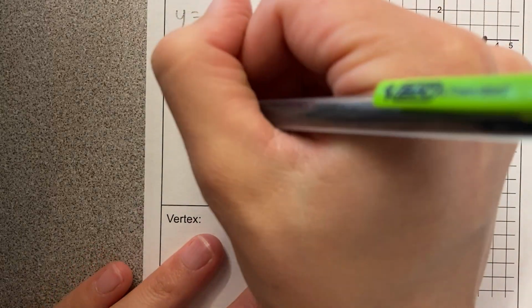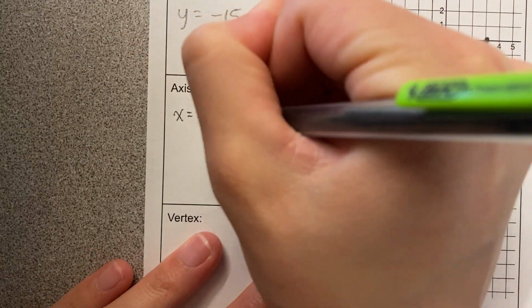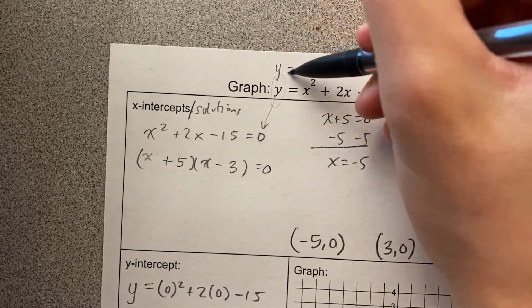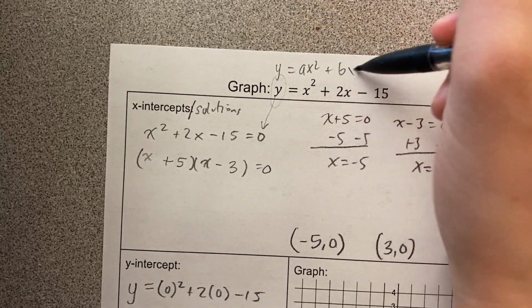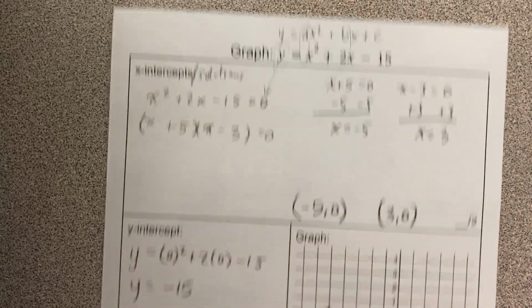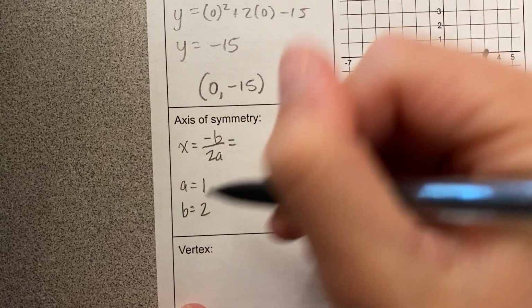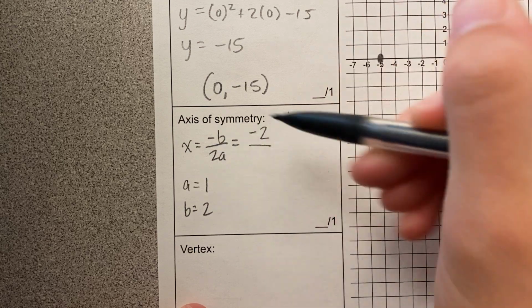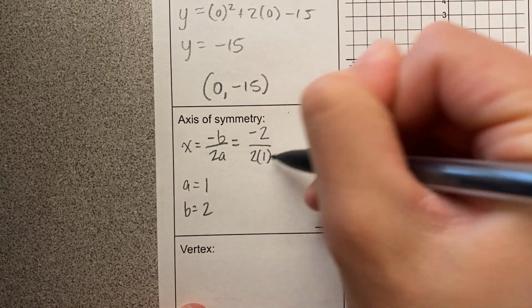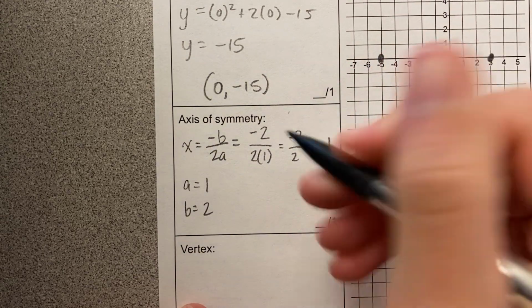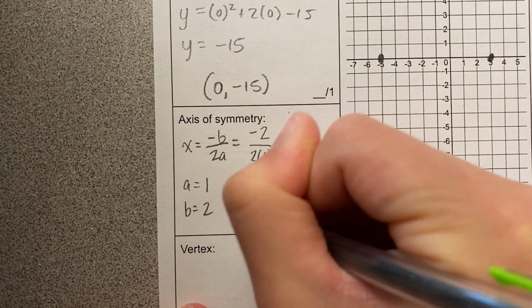Okay, and then the axis of symmetry is negative b over 2a. So let's take a look. What's my a and what's my b here? In the equation, it's always y equals ax squared plus bx plus c. So my a is 1 and my b is 2. Okay, so negative b, that's negative 2, over 2 times a. So that becomes negative 2 over 2, which is negative 1. So my axis of symmetry is x equals negative 1.